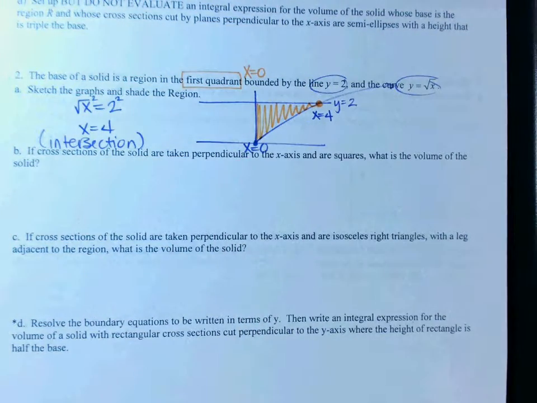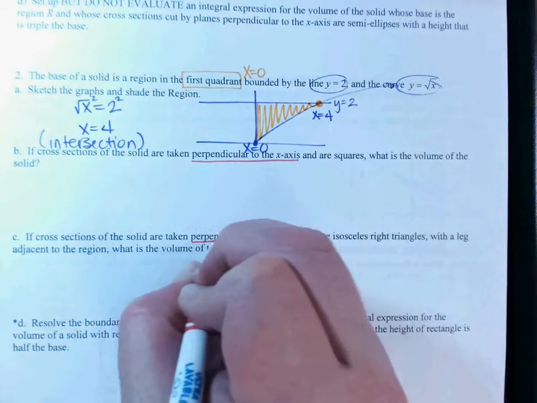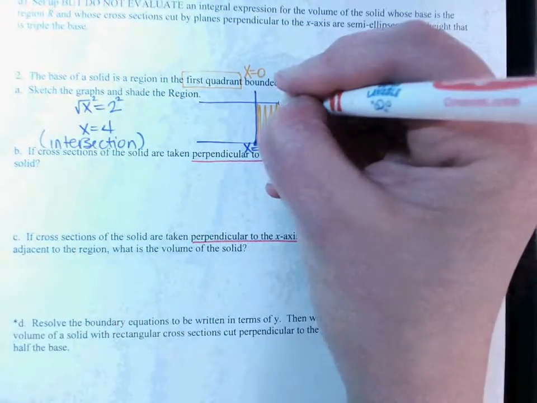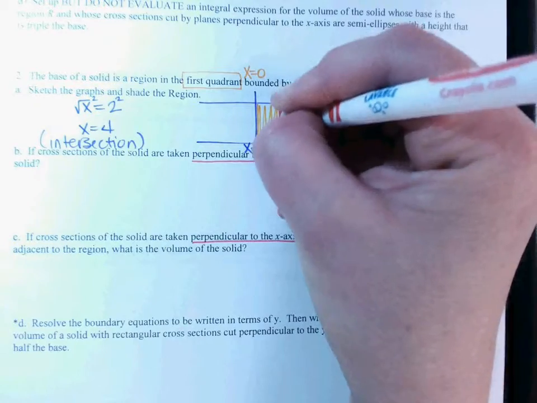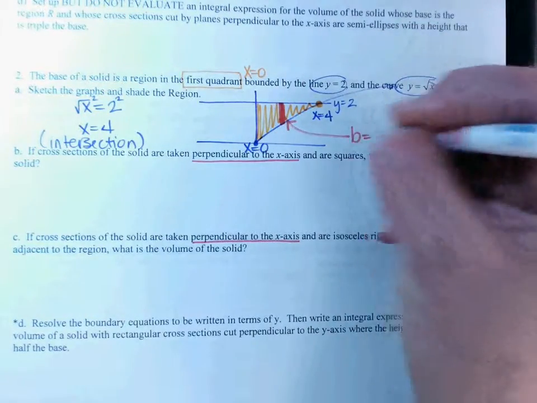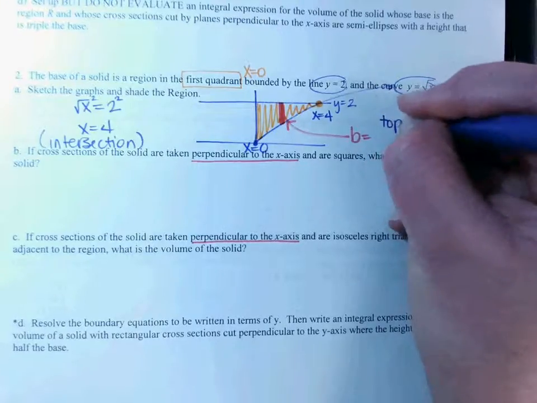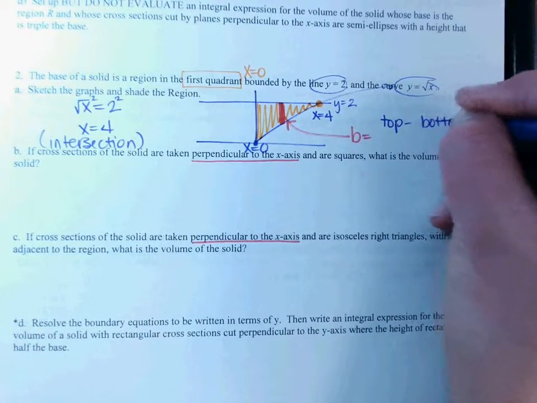After I set up my region and I find my endpoints, I need to draw in my base. Remember that my base is perpendicular to the x-axis. So I'm drawing it in this way. Now remember that when I draw in my base, it needs to be top minus bottom. So I need to look for what's on the top minus what's on the bottom.